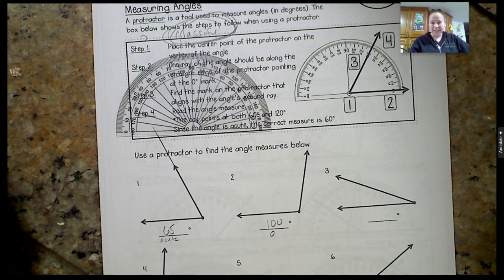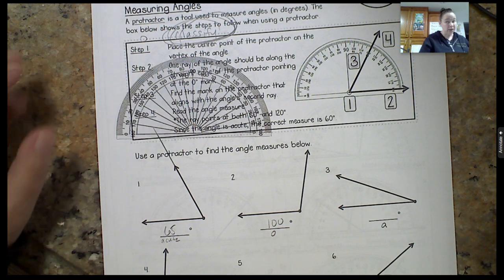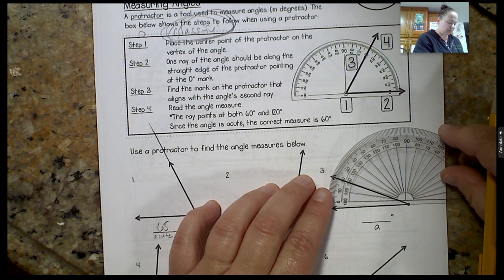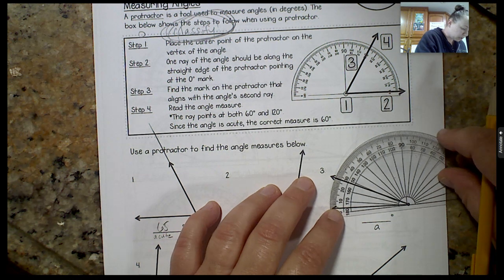How about number 3? Go ahead and classify. You can write on your paper with me as we're doing this. You're right. Oh, it's a cute little angle. So I'm going to write A for acute. Now we know we're looking for the little numbers. I'm going to take my protractor and put it on the vertex.